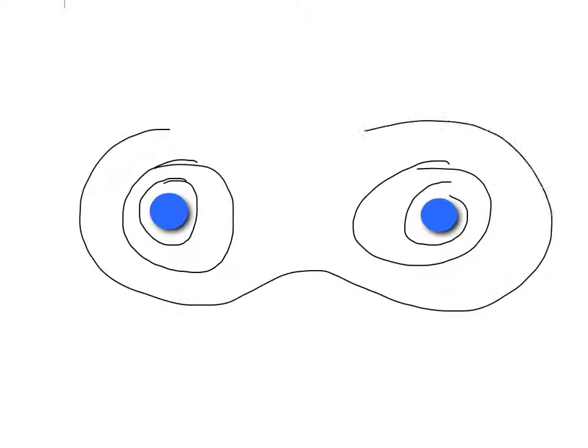And as we get more separated, something like this will happen. Okay, so what's going to happen to the field? Well, again, same thing: like this, like this, like this, always perpendicular to the equipotential lines.